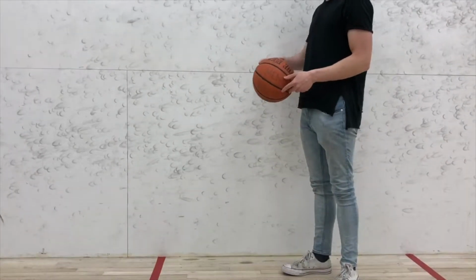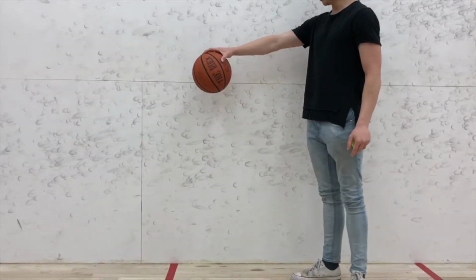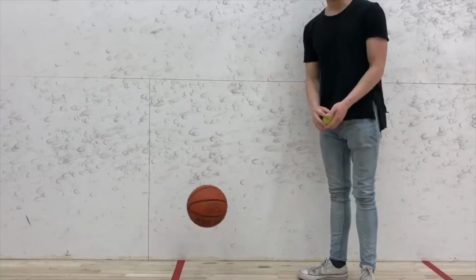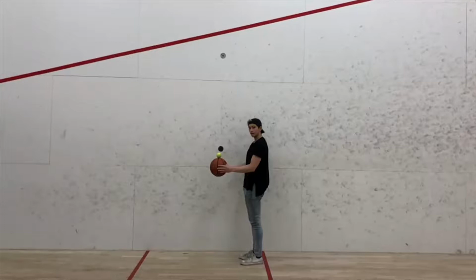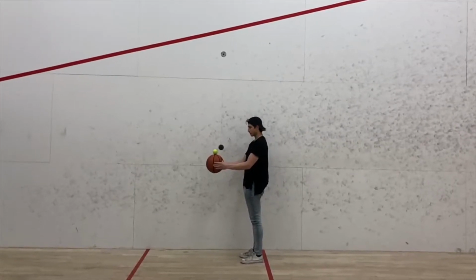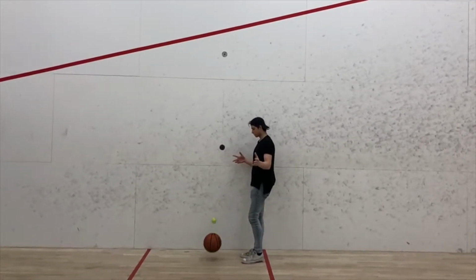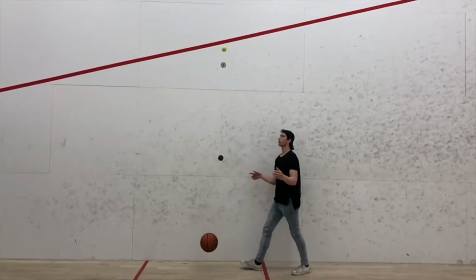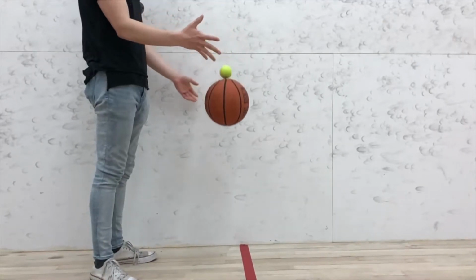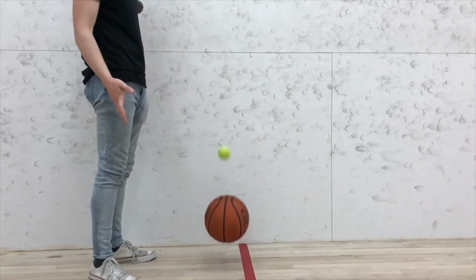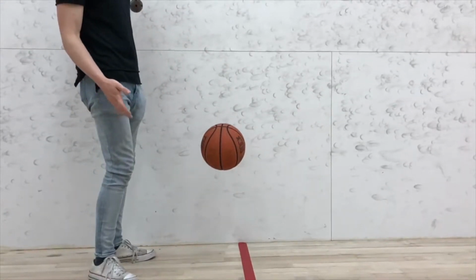So this is what happens if you drop just a basketball, and here's what happens when you drop just a tennis ball, and here's what happens when you drop both. The potential energy of the two balls is being converted into kinetic energy as they fall. At this moment, the basketball hits the ground first and then bounces up and collides with the tennis ball that is still falling.